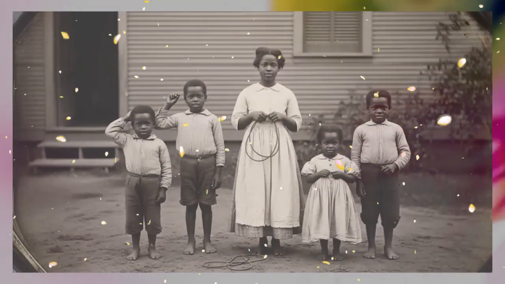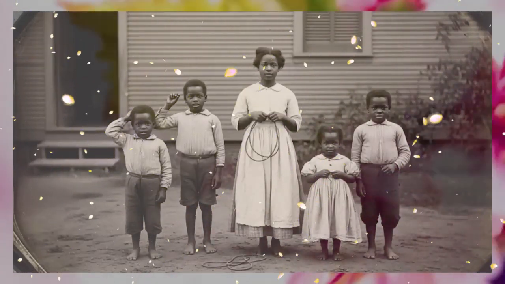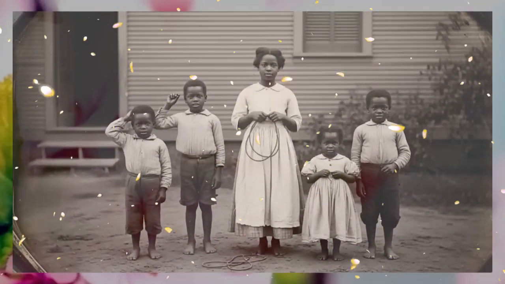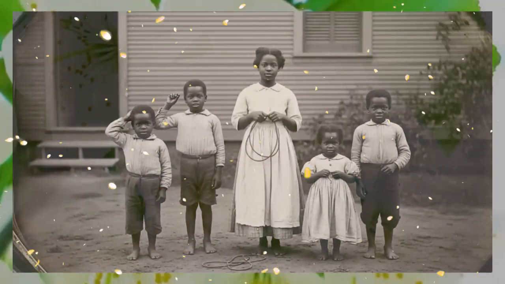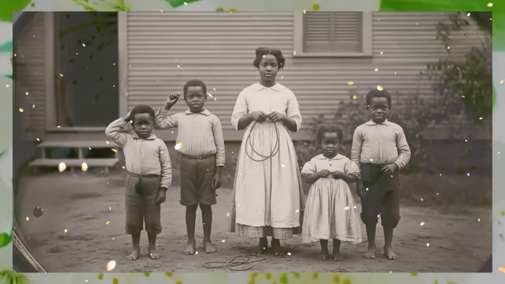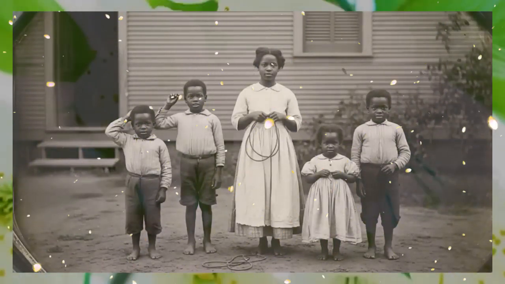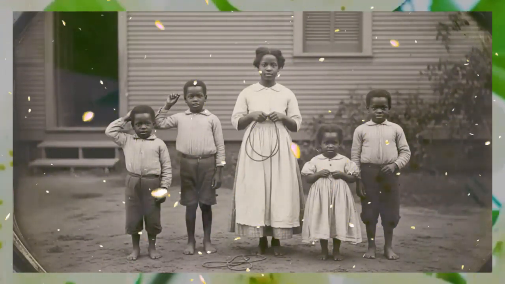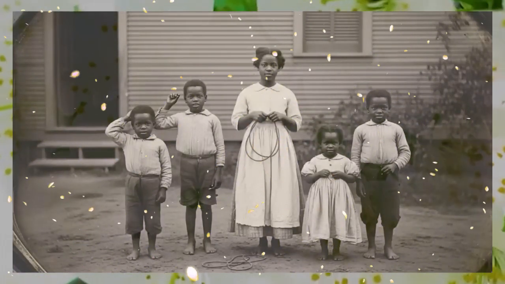hidden in plain sight. A Louisiana photograph showing enslaved children playing near a barn revealed, upon close examination, that several children had visible whipping scars on their arms and legs. A Mississippi image depicting a happy enslaved family was found to show ankle restraints partially hidden under the father's trousers and heavy wrist scarring consistent with long-term shackling. A South Carolina photograph of children resting in a field showed them positioned before a whipping post, with dried blood still visible on the wood.